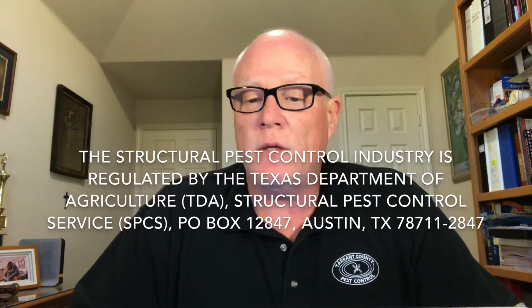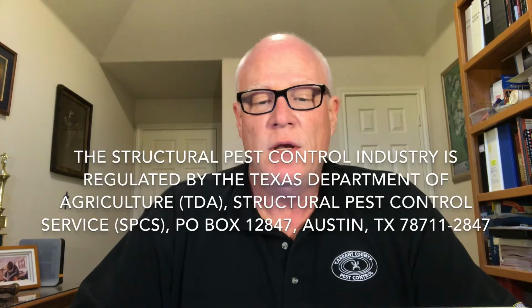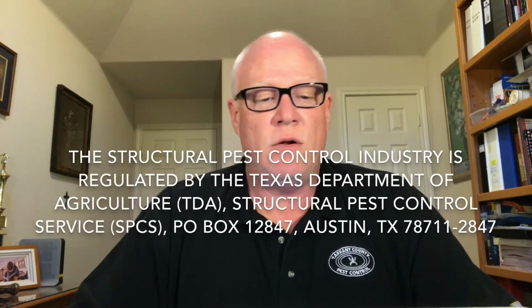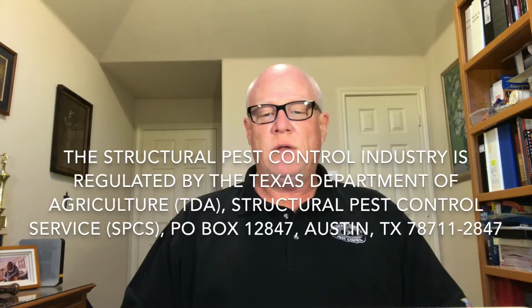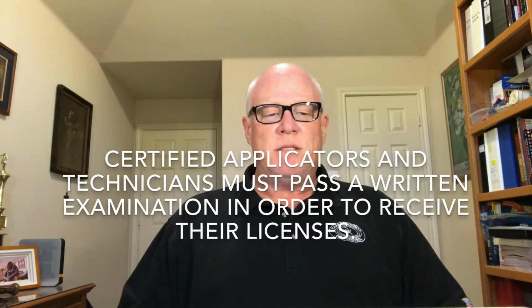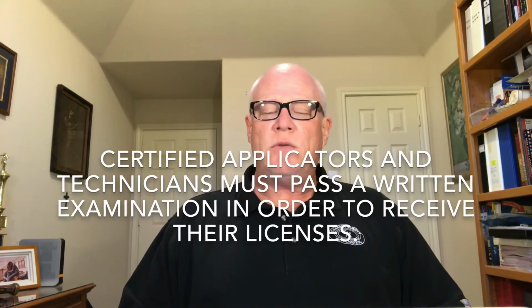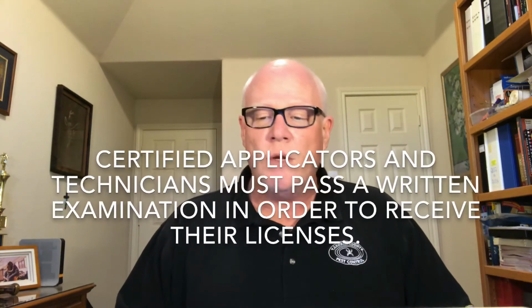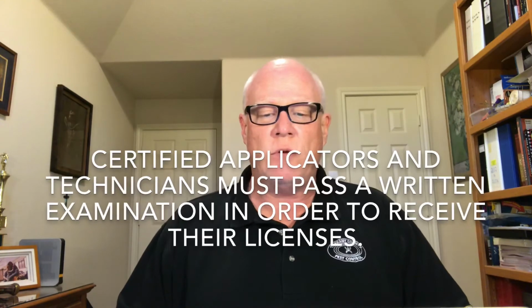It starts off with the statement that the structural pest control industry is regulated by the Texas Department of Agriculture. The Structural Pest Control Service, in their P.O. box, has their address in there. And it says that certified applicators and technicians must pass a written examination in order to receive their license. So right off the top here, in this consumer information sheet, they're letting people know that you had to pass a test to get your license. So there again, take some pride in that and let people know that you are certified and licensed and you had to pass a test to do that.